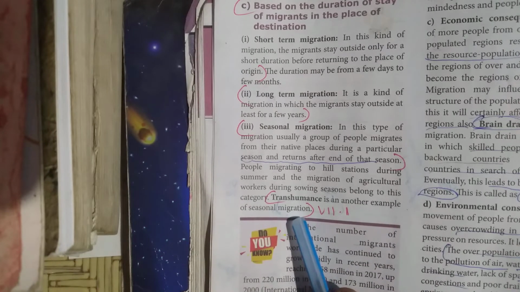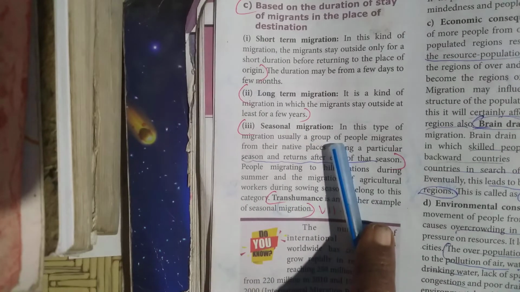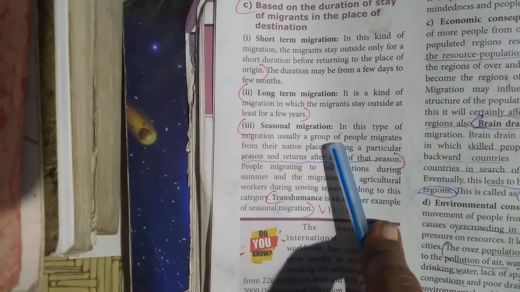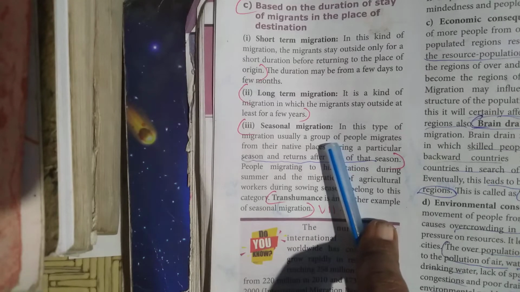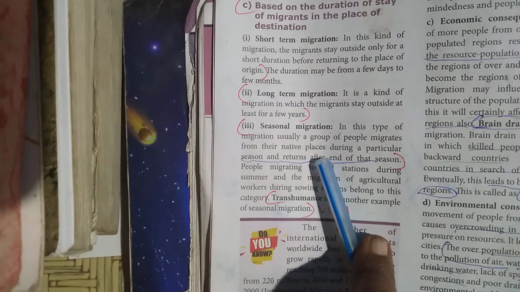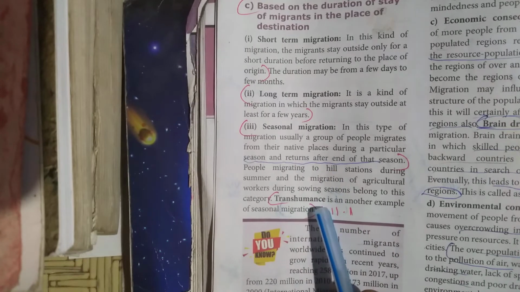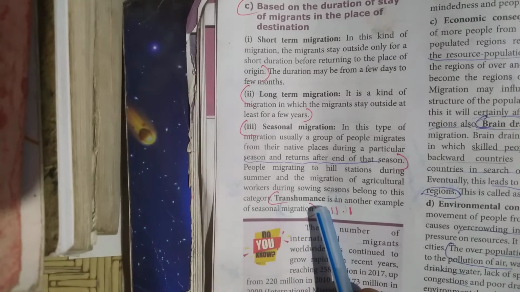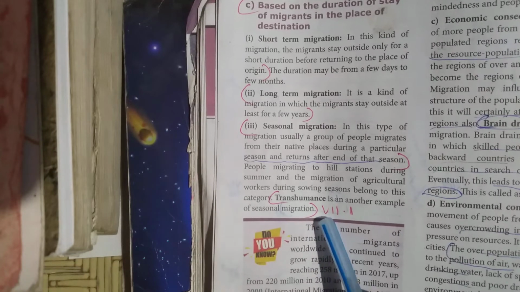That type of migration is called seasonal migration. So seasonal migration means a group of people move from one place to another during the season. Mostly in summer people move to hill stations, and in transhumance shepherds move with their cattle.